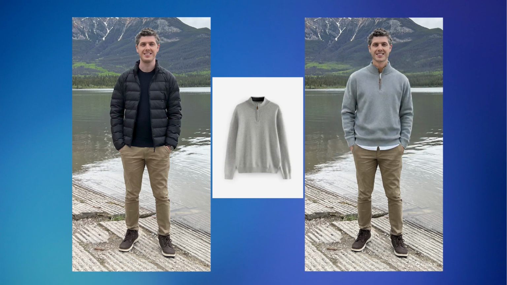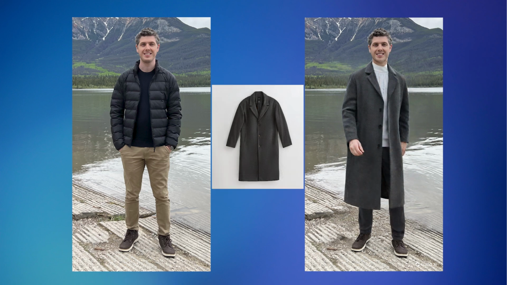Next, we'll jump onto a jumper. So this one I thought would be a little bit more tricky, but it did really well. It likes to have undershirts, but that's fine. So a white undershirt, you'll see that in a few of these other photos. Then we jump onto a coat. Now, it didn't keep my blue jumper that I had underneath my jacket in the original photo.